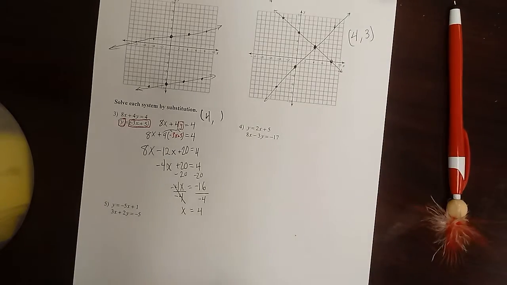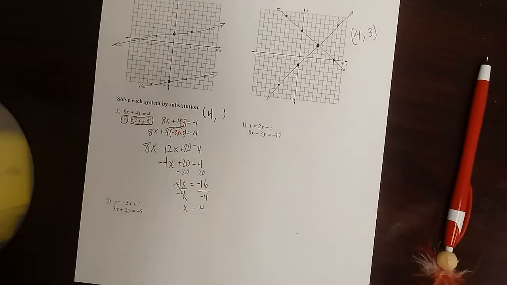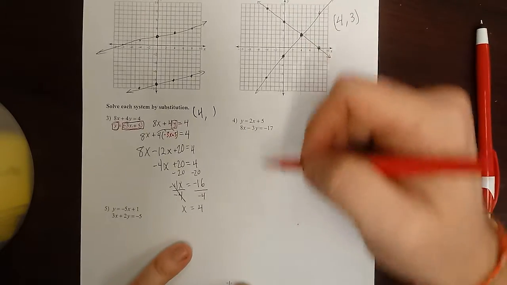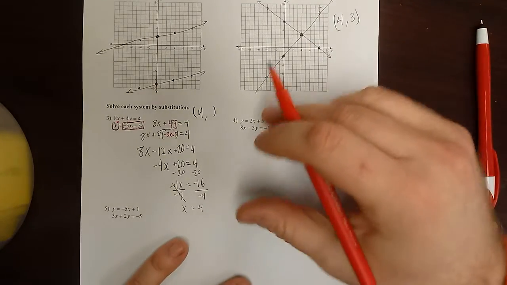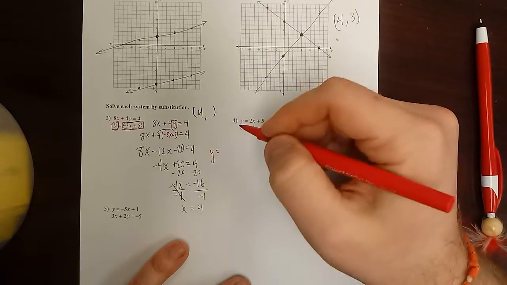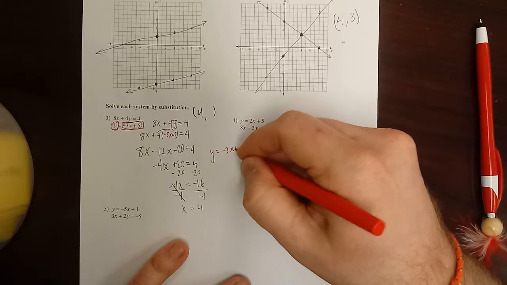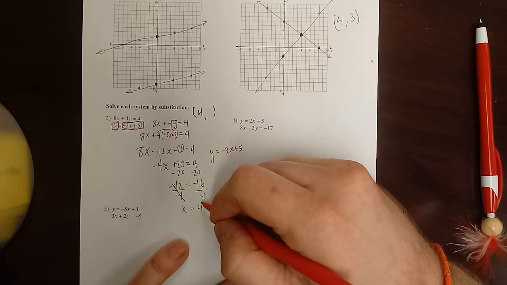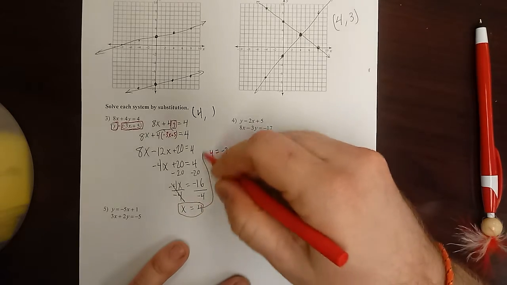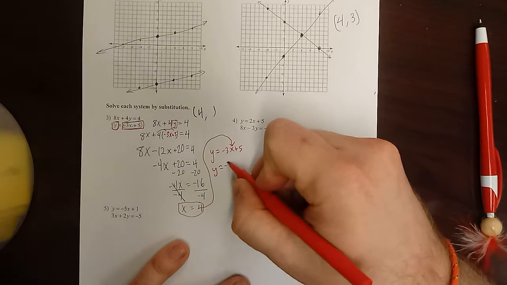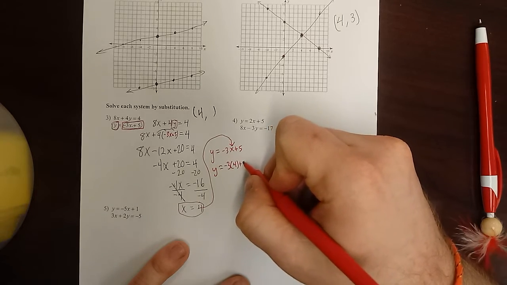So I'm gonna have to go back in, and now I have a little bit more space. Since I'm not going to actually do this question right now, I can say y needs to be equal to negative 3x plus 5. And I know that x is equal to 4. So I can literally take x and write it as 4 instead. y is equal to negative 3 times 4 plus 5.